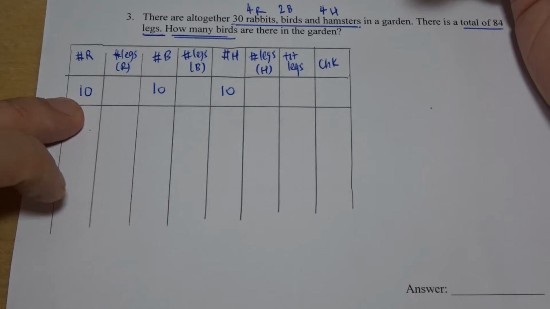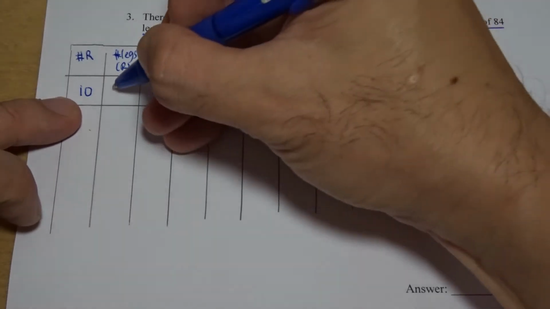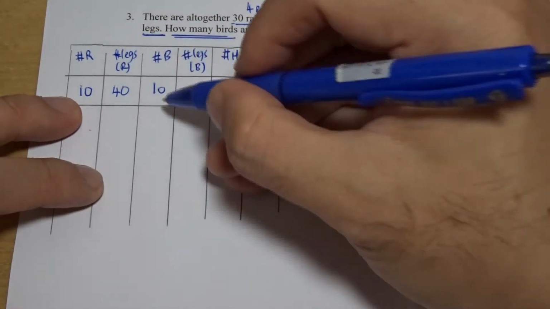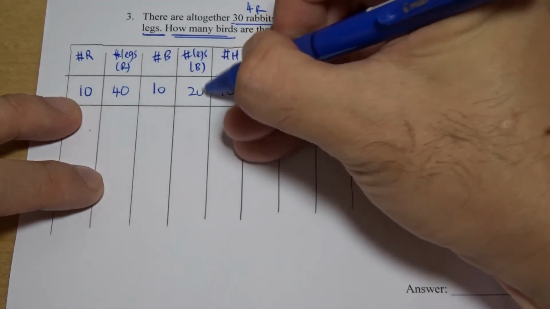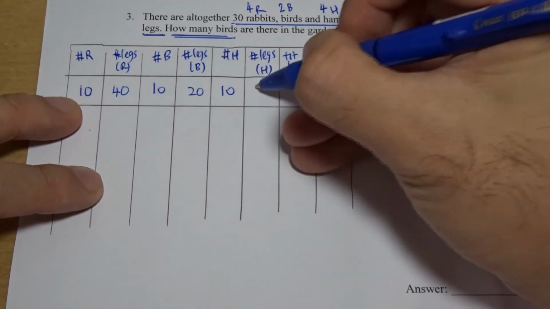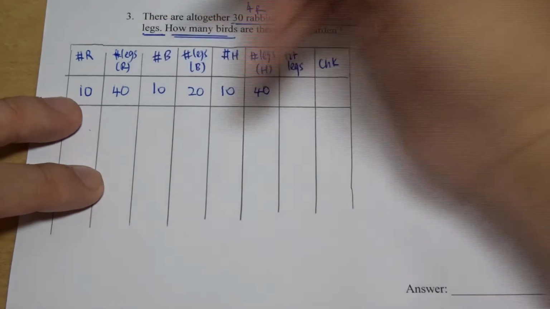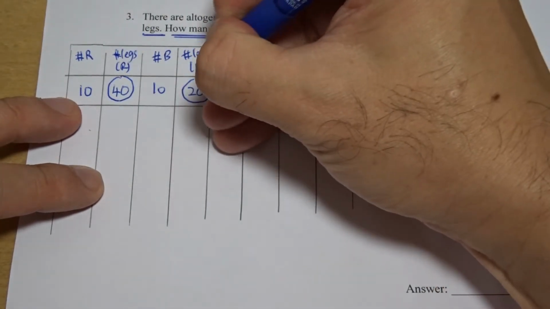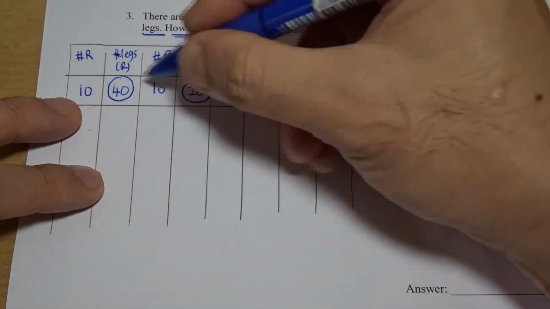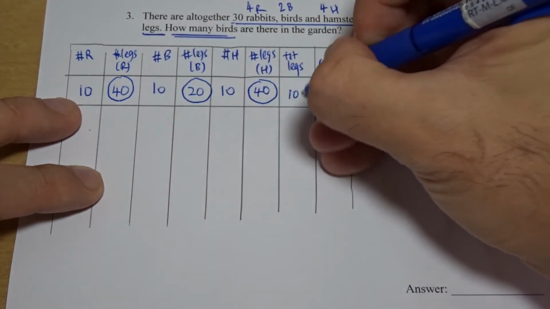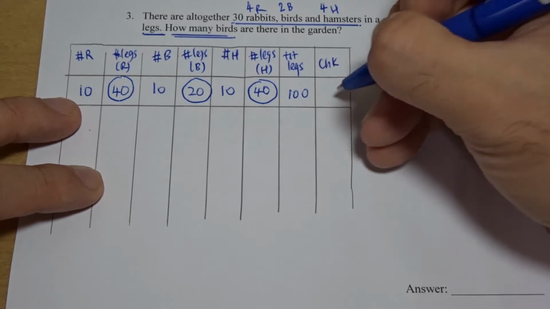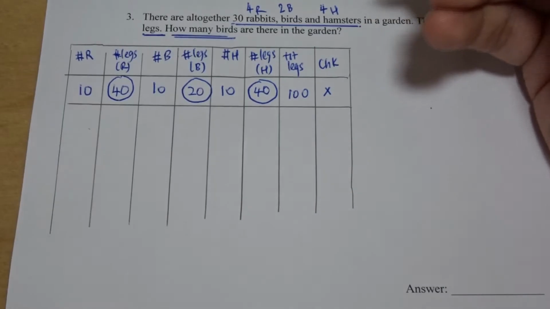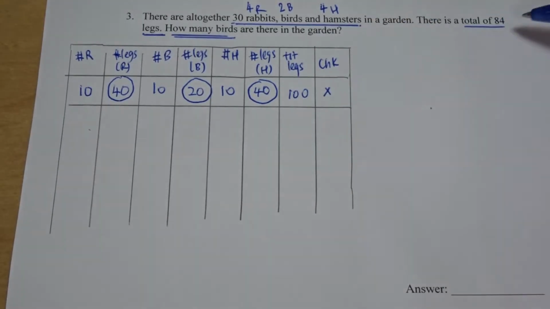So 10 times 4, we have 40. 10 times 2, we have 20. And 10 times 4, we have 40. We can always use some notation to ensure that we do not add the wrong number. In this case, our total number of legs becomes 100. Let's check this number against what the question wants. 84.